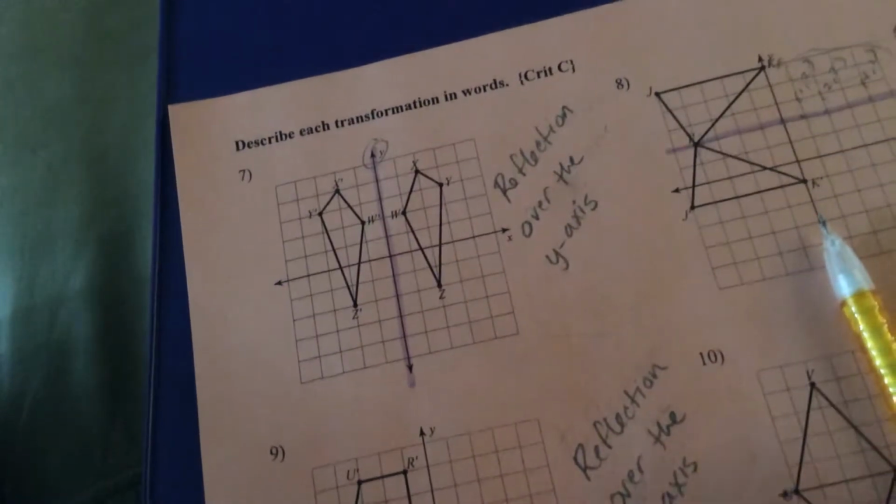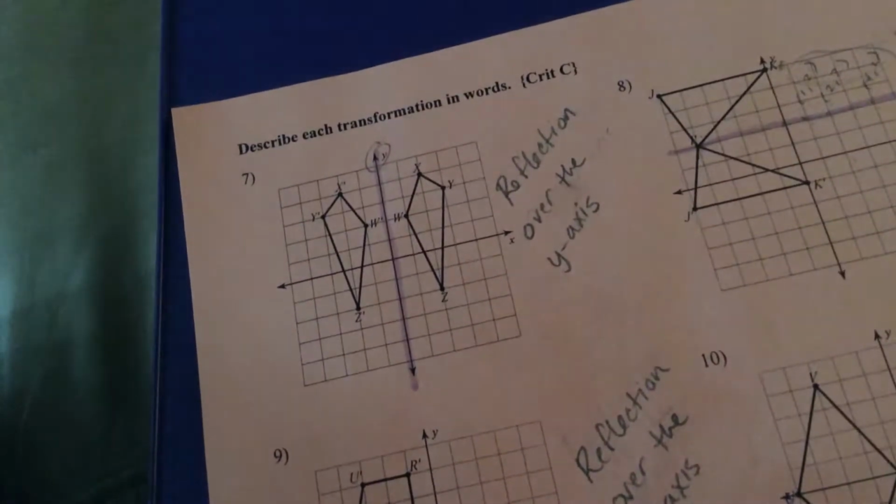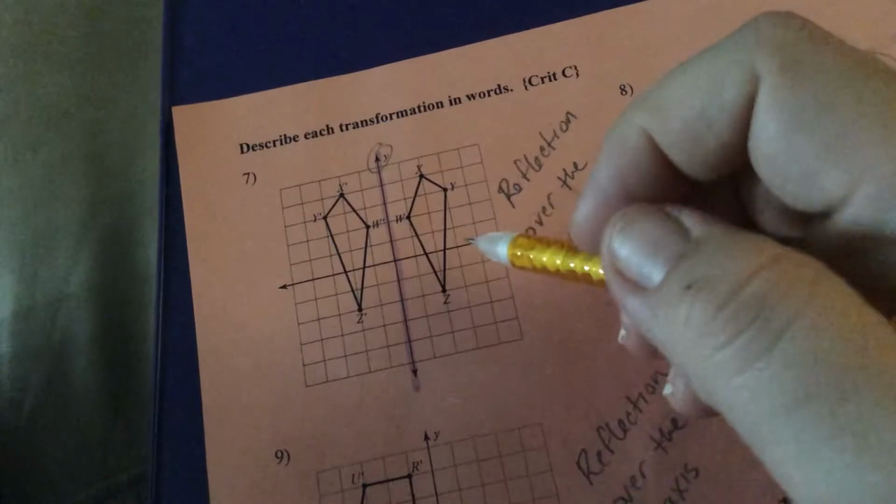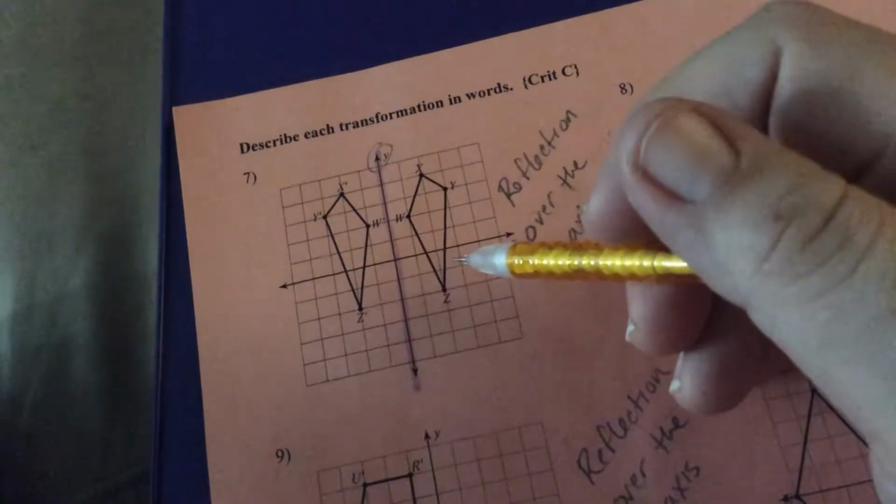Hi, this is Mrs. Clark, and this is part 2 of my reflection video on reflection notes. We're going to talk about how to describe transformations and how to write the algebraic rule for reflections.